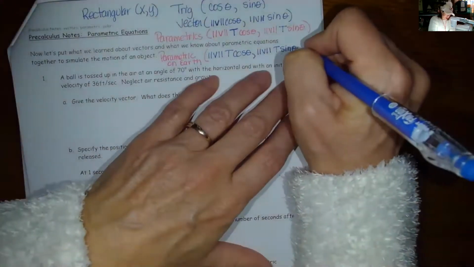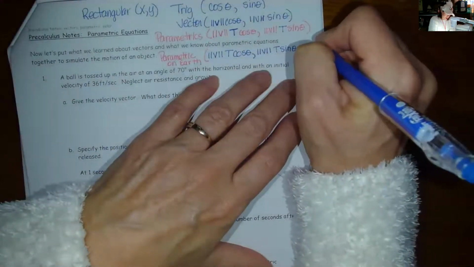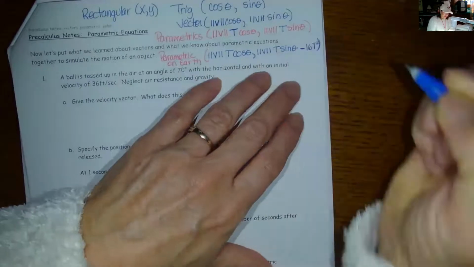I'm going to write it down in feet. What's the number for feet? 16. This comes from a derivative. Well, it's 32 feet per second. Yeah, that's where the 16 comes from. I can't explain the calculus to you, but if you take 2 times 16, you get 32. You'll see that next year. I can't let you in on that surprise yet.